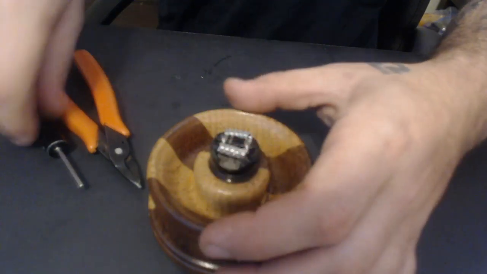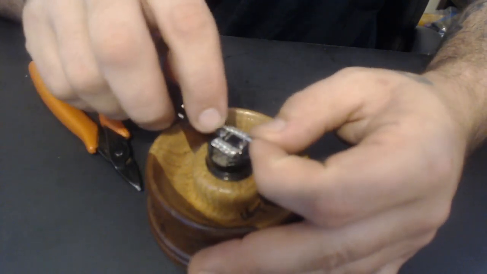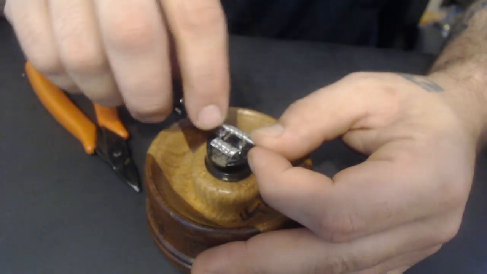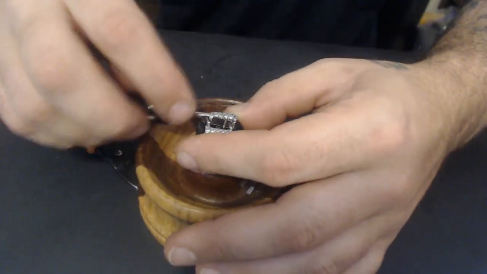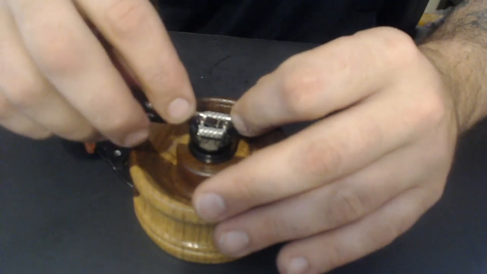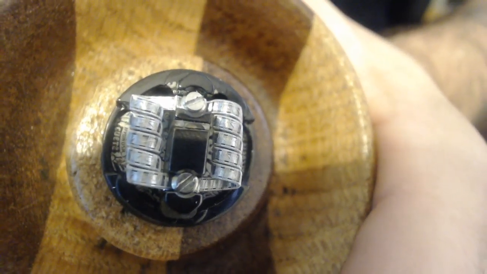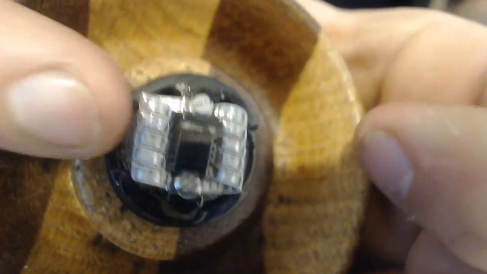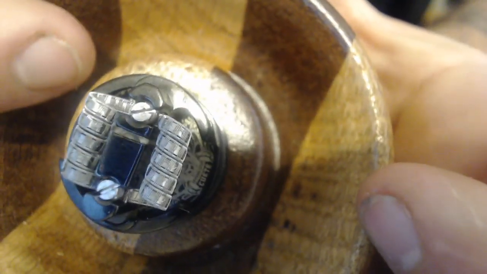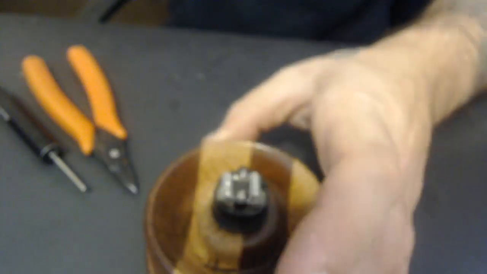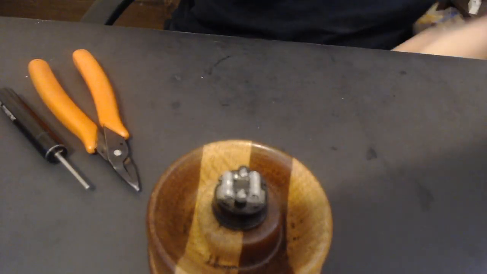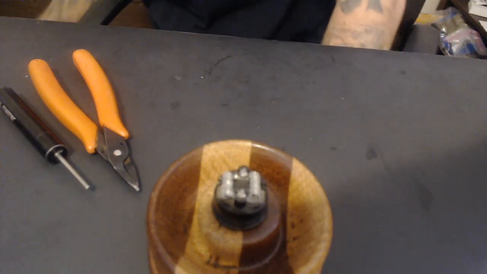I'm trying to be as careful with this RDA as I possibly can. All right. We're going to have to go close up. This one, the middle wrap, was a little messed up. But that's okay. We do what we can with what we got.